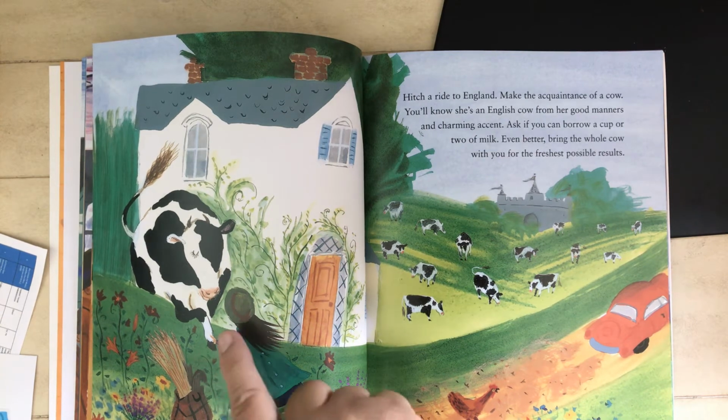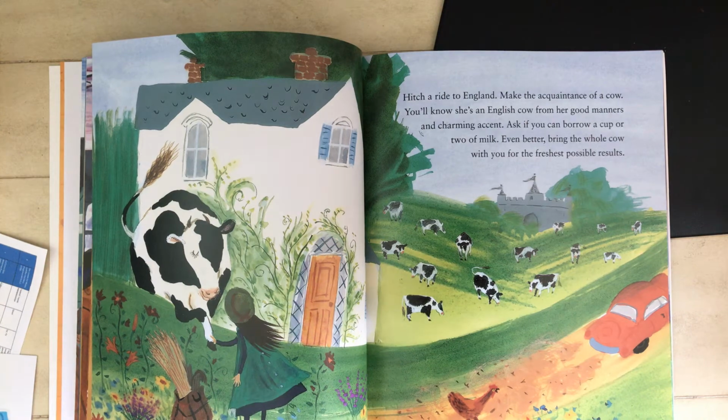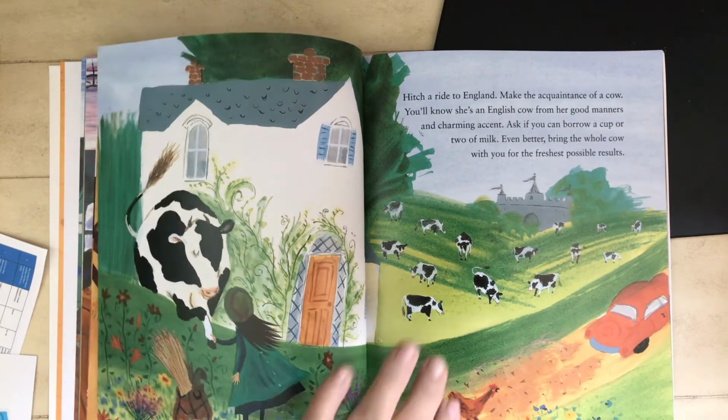And you can see the little girls over here on the farm shaking the cow's hand. Here's the chicken and the wheat.